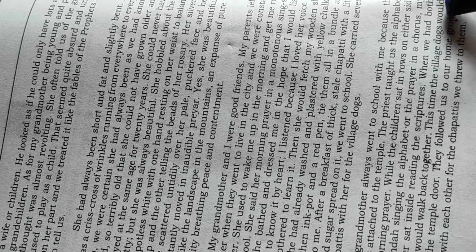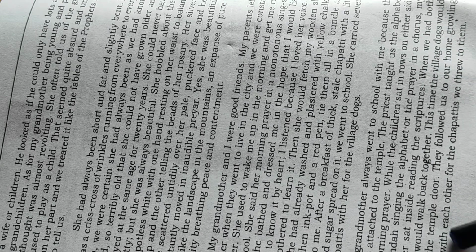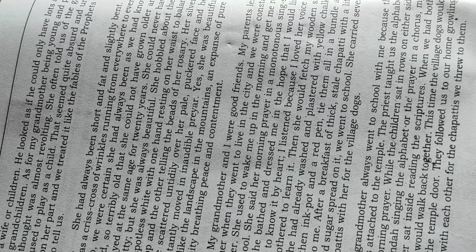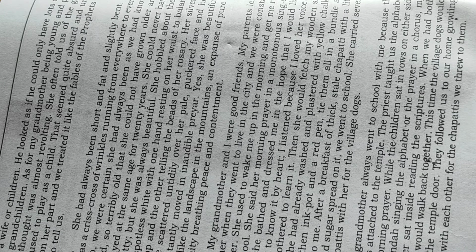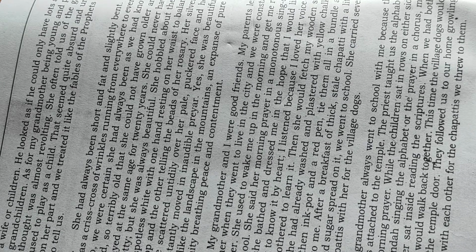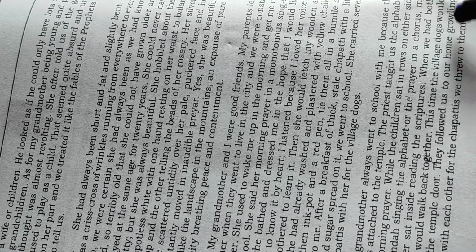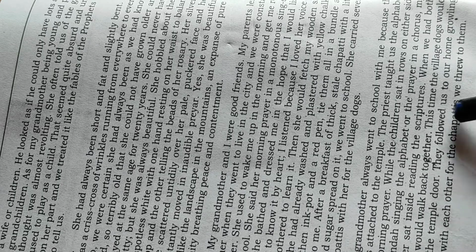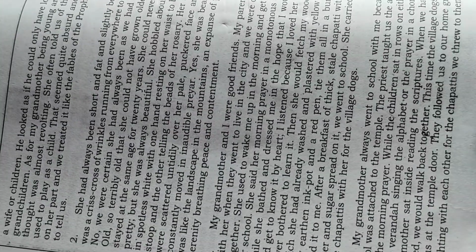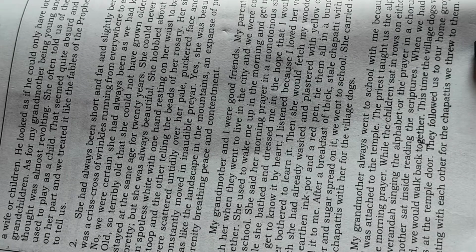And when we had both finished, we would walk back together. So after completing the school, both will come back. So it means that from morning to evening she will be there in the temple along with her grandson. When we had both finished, we would walk back together. Both will come back. Then what will they do while coming?